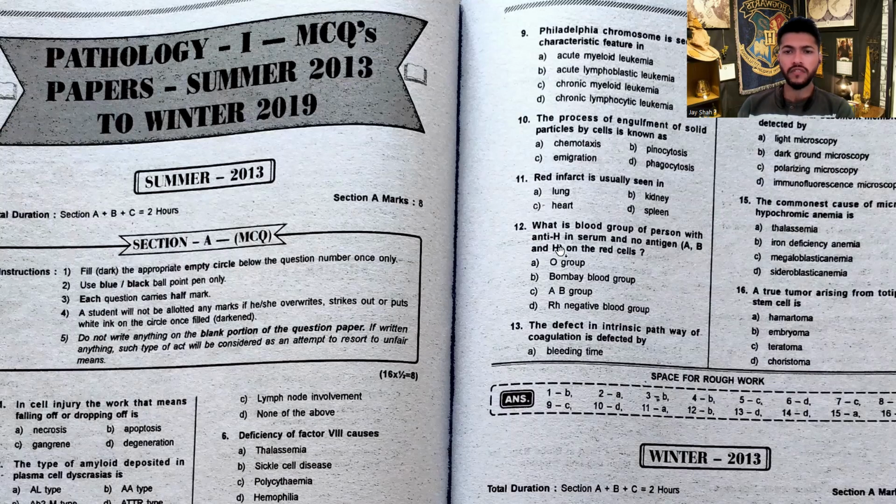What is the blood group of a person with anti-H in serum and no antigen A, B, and H on the red cells? Now, see, anti-D is specifically for the D antigen, but they have mentioned anti-H. So here the answer would be Bombay blood group. Bombay blood group means H antigen negative, they'll have anti-H in serum and they'll not have A, B, or H antigens, right? Bombay blood group, remember, is related to absence of H antigen.